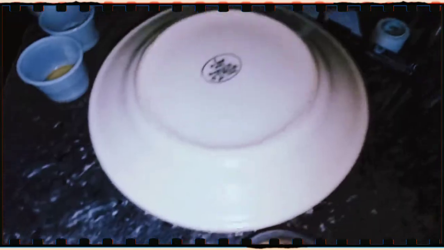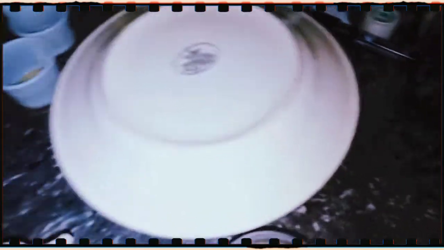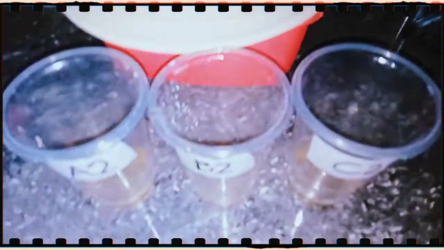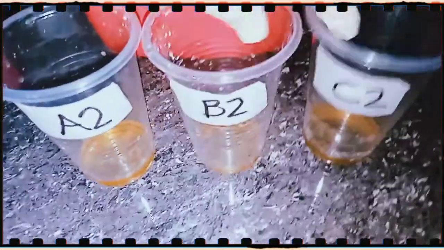Did it. So now I have covered the container and the cups are inside. So I will be setting aside the twos in room temperature and just leaving it for about 5 minutes or so. Okay, let's set this aside.